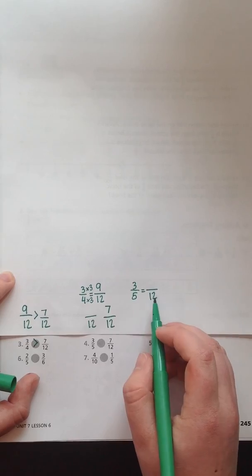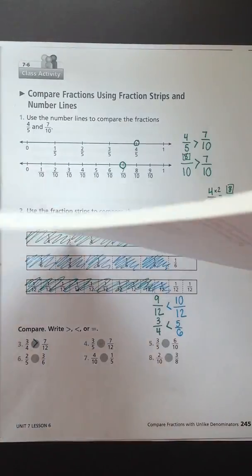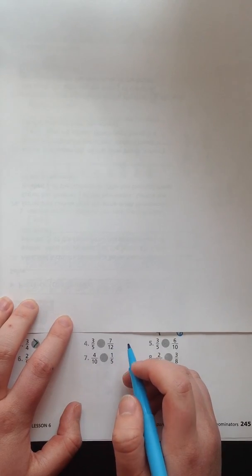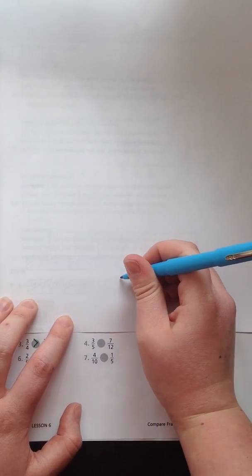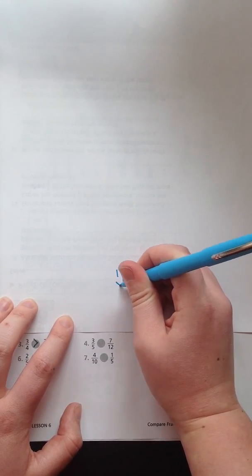That's not going to work for me. So scratch that. I'm going to need to do something different for this one because 12 isn't going to work as my denominator. What if I turn them both into a really big denominator? The really big denominator that I could try is 5 times 12. I'll show you why in a second.